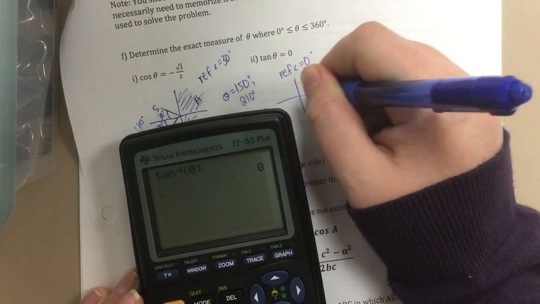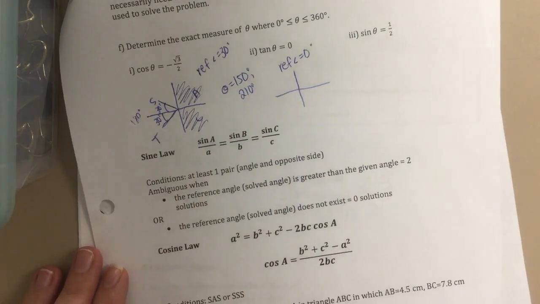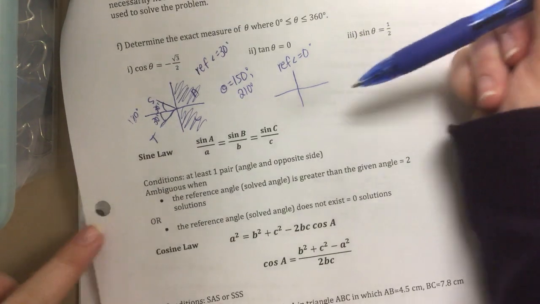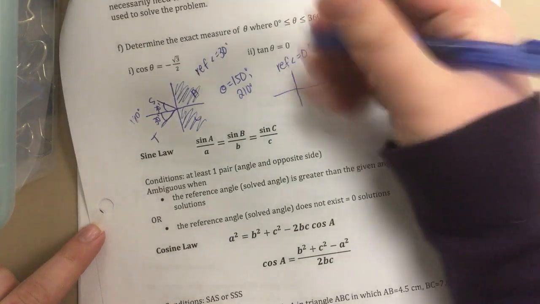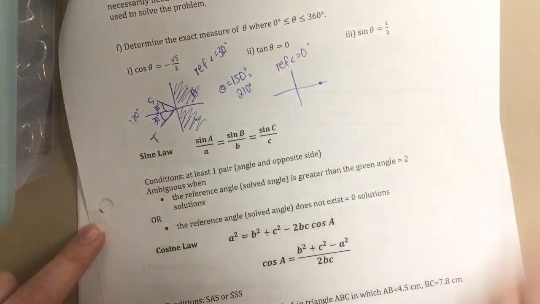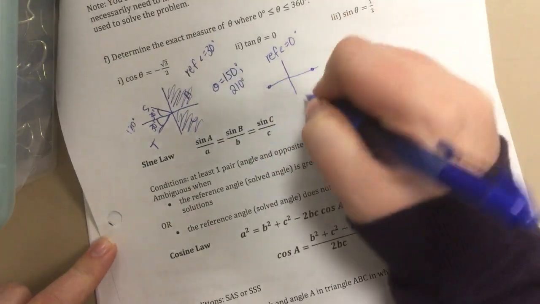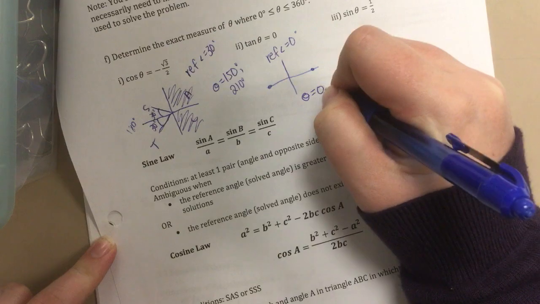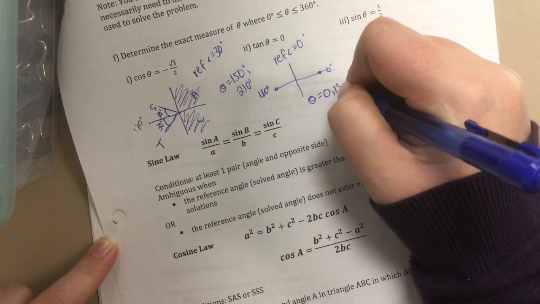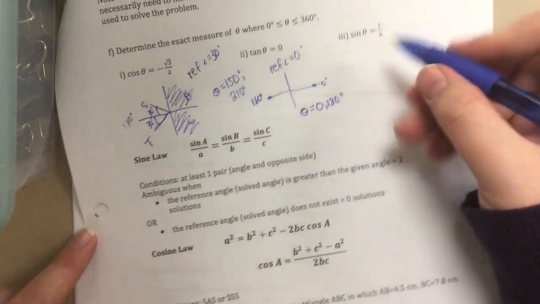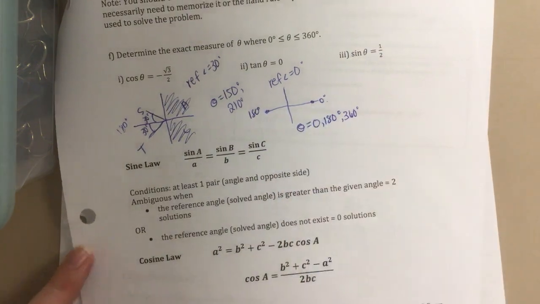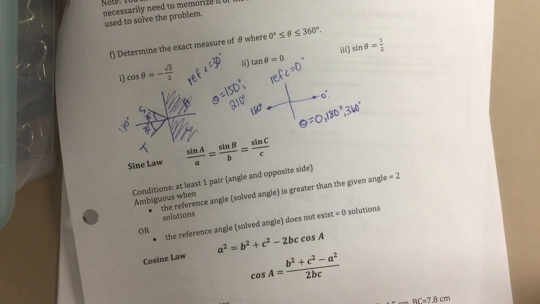right? Which means that basically we want to figure out where a reference angle of 0 degrees would be. And so that would be actually right here along the x-axis and right here. So theta will actually be 0 degrees, 180 degrees, and because they've included up to 360, I'm going to include 360 in here as well. Okay, so by the time I get back to 0, I'll be at 360 again.